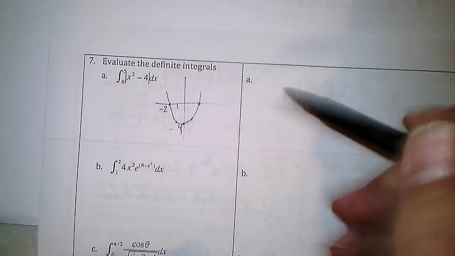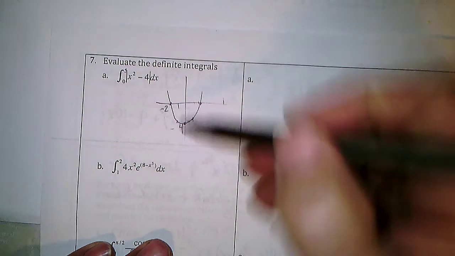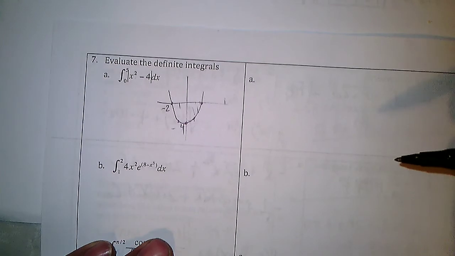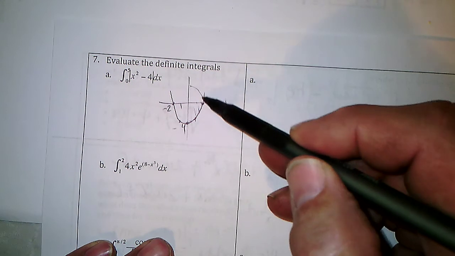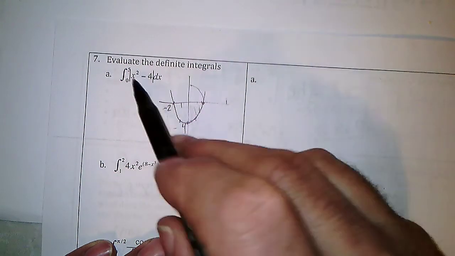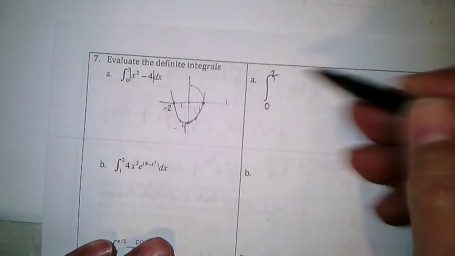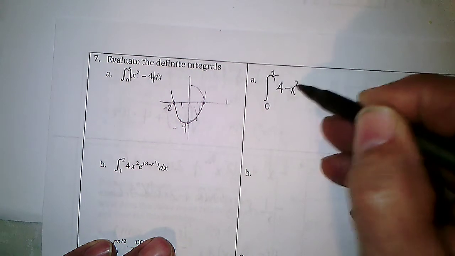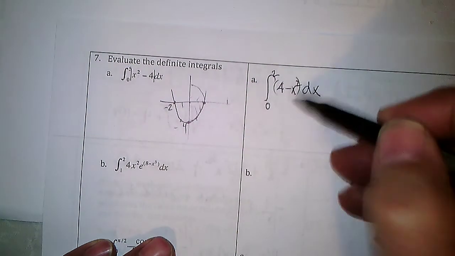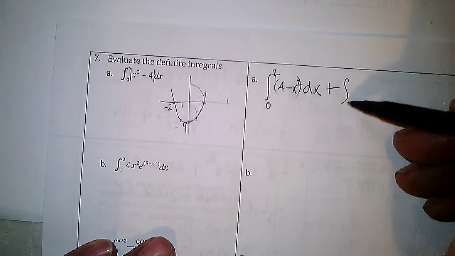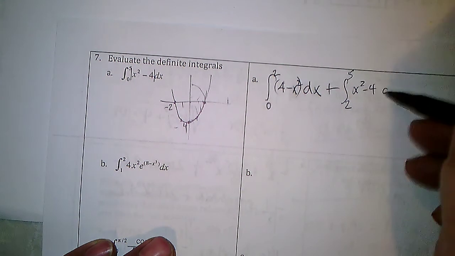And this is down 4. And so we're doing the absolute value from 0 to 5. So we need to turn this part positive. So to make this area positive, we're going to have to go like this, which is going to be minus x squared plus 4. So we're going to integrate from 0 to 2, 4 minus x squared dx, to get this area to be positive. And then we're going to add to it the integral from 2 to 5 of the regular equation, x squared minus 4 dx.